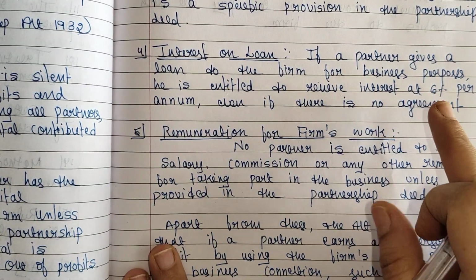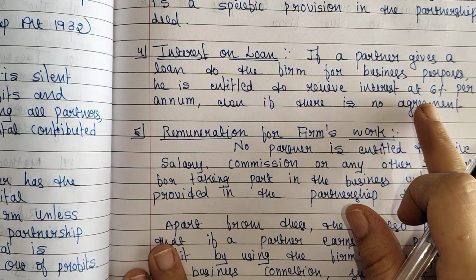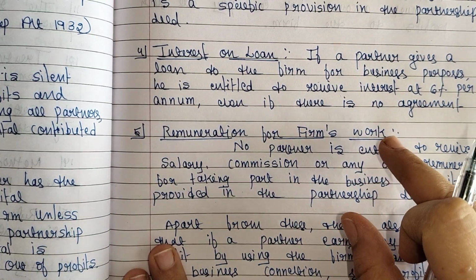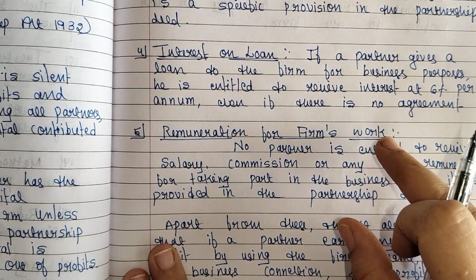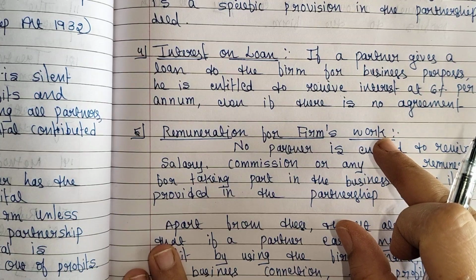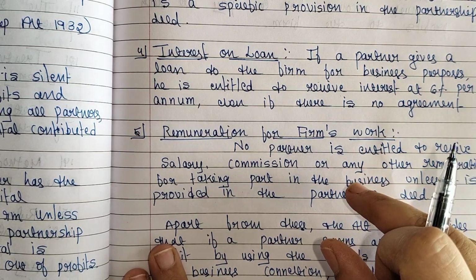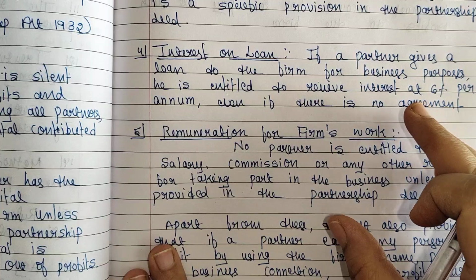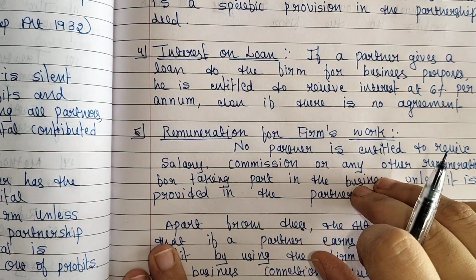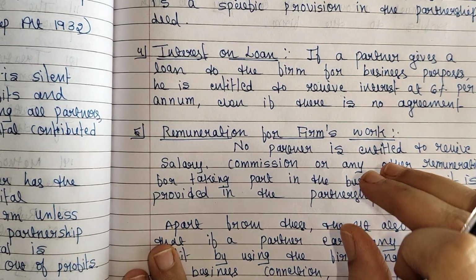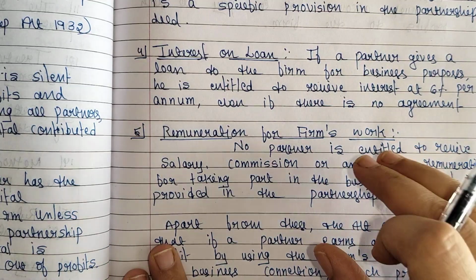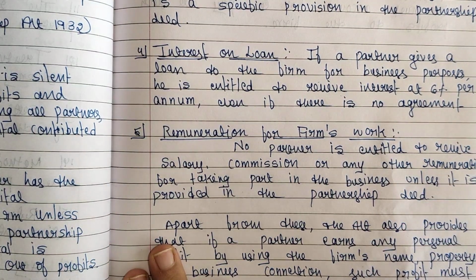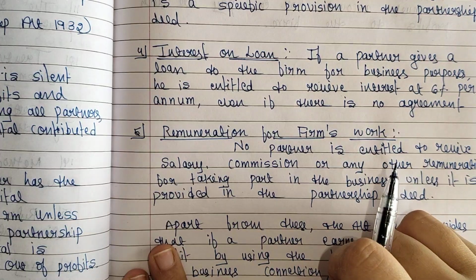So, according to the Indian Partnership Act, the partner is entitled to 6% per annum, even if there is no specific agreement in the partnership deed, so the partner is entitled to receive interest at 6% per annum.